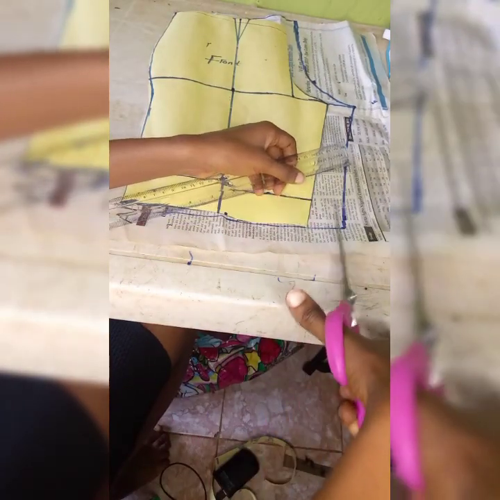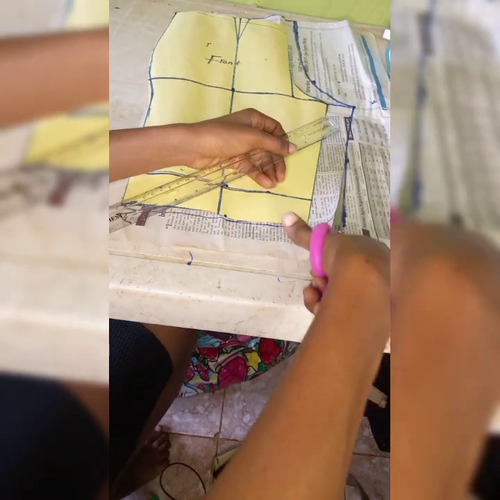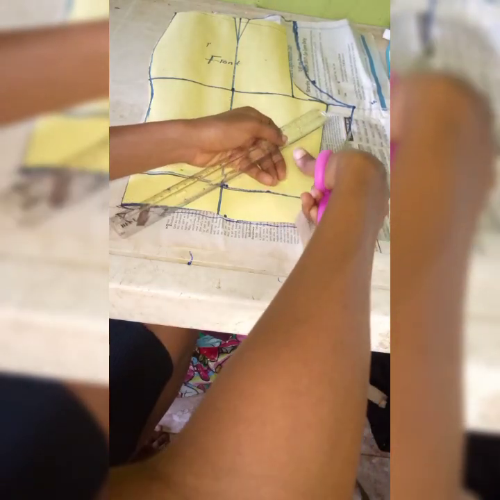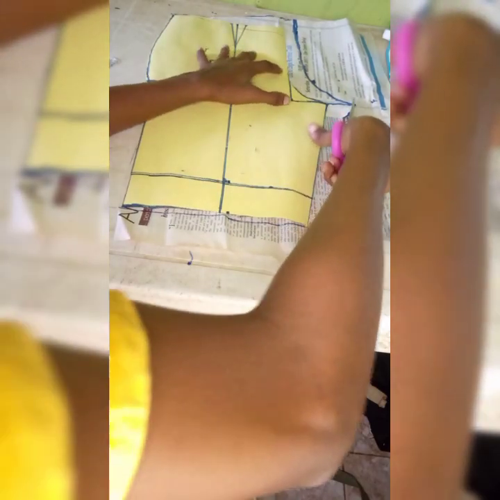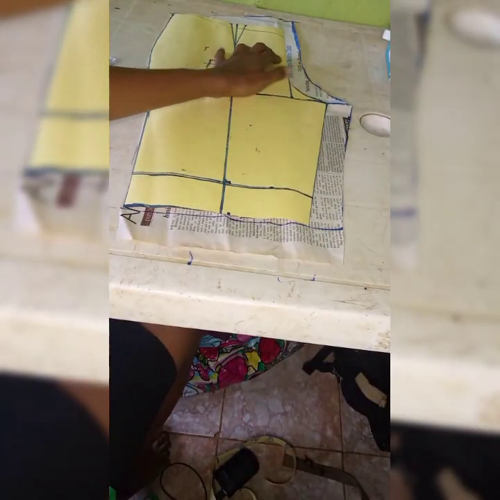So I'm going to be doing the cutting right now. You make sure that it is straight. So you guys, you understand what I did here.